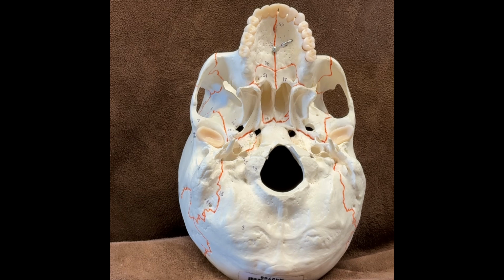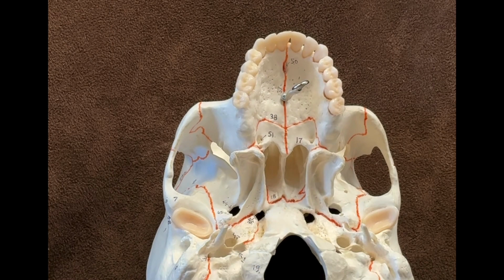As part of the temporal bone, we can also see the mandibular fossa on either side here. Those would be our mandibular fossa. Anytime we hear the word fossa, it's a shallow depression, and this is where the mandible is going to articulate with the temporal bone.